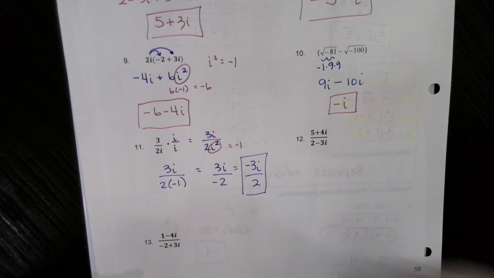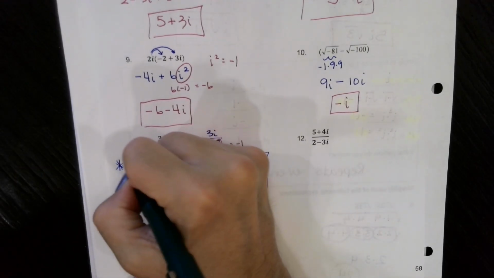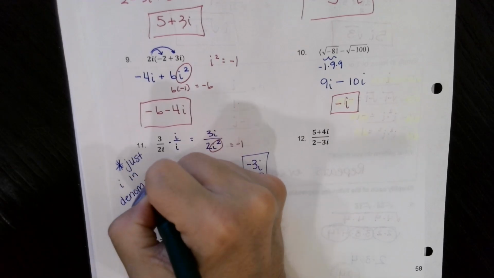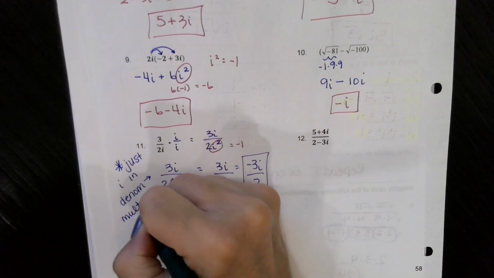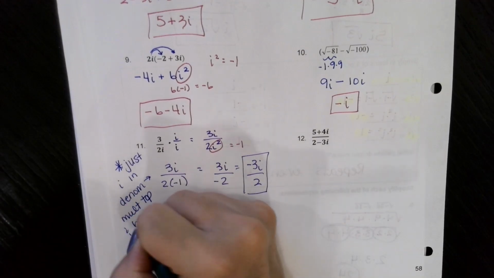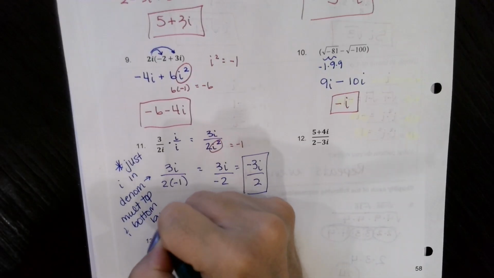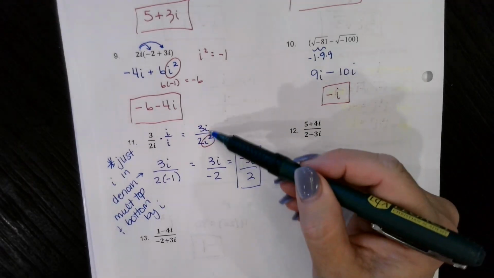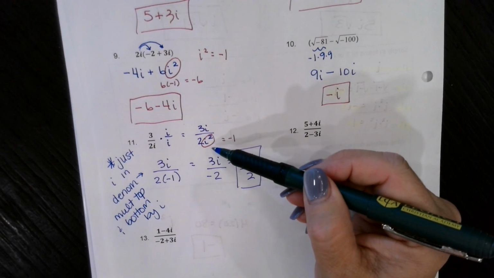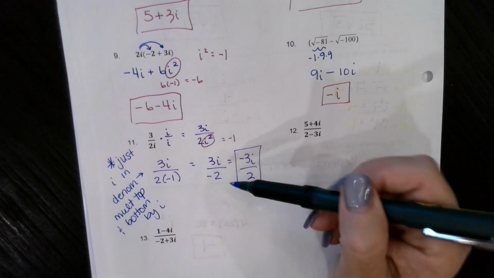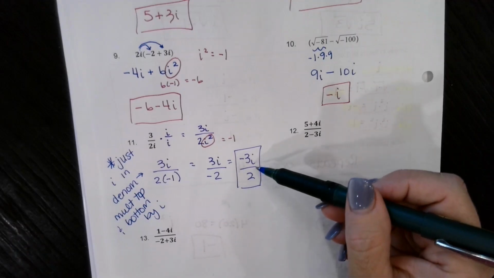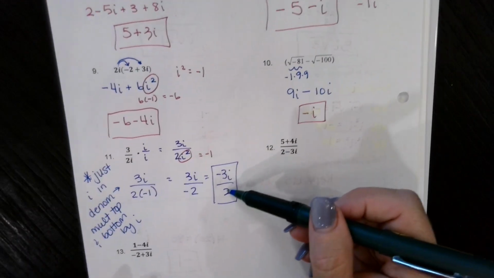So let me make a little note here. If it's just i in the denominator, then you want to multiply top and bottom by i. If it's just i in the denominator, which is what we had here, we're going to multiply the top and the bottom by i. That's what I did right here, so that I can get the i squared so that it gets out of the denominator. It's okay to have an i in the numerator. It's just like when we have a radical. We can keep the square root sign in the top but not in the bottom.